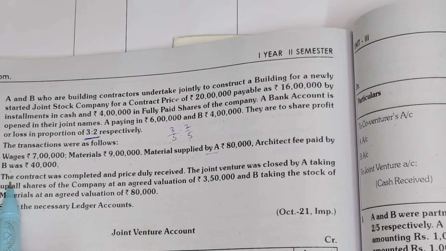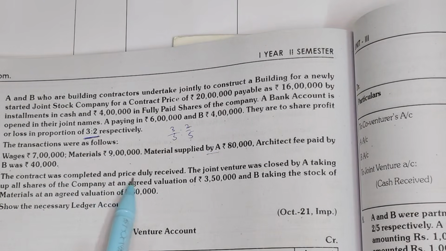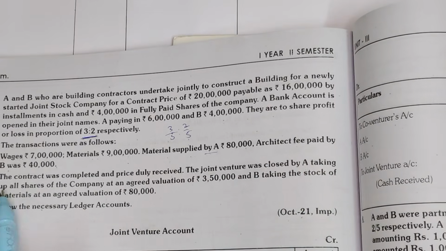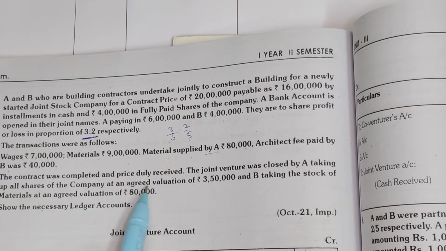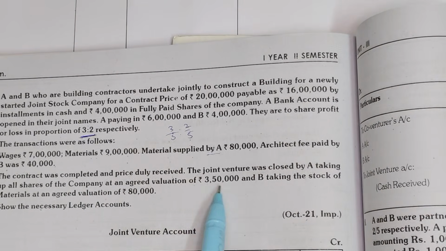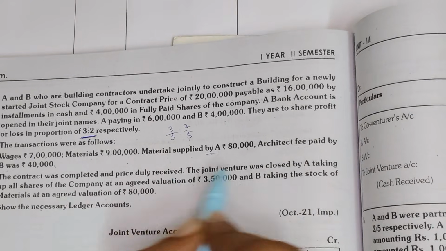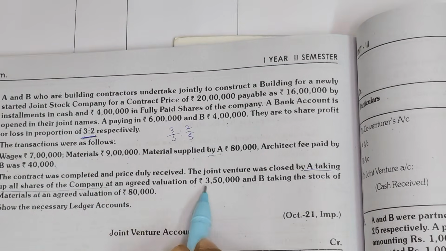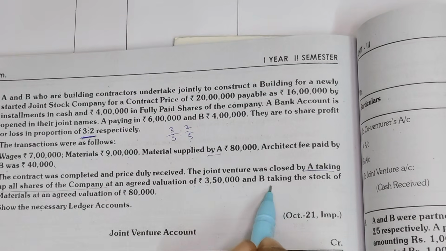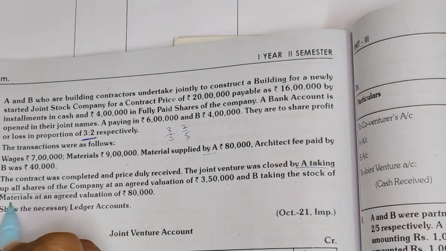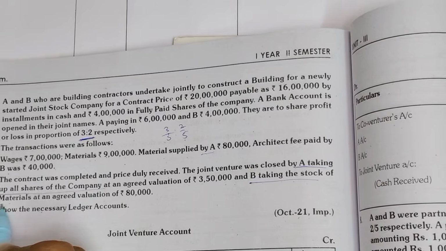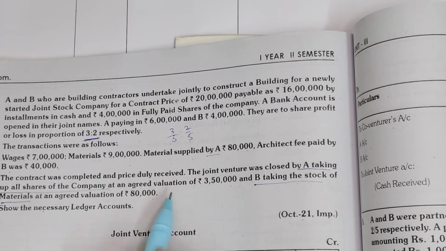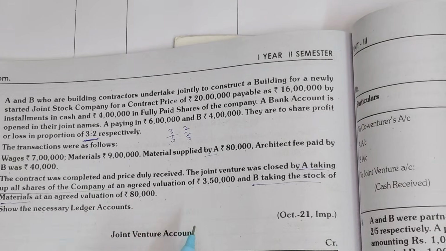The contract was completed and price duly received. The joint venture was closed by A, taking up all shares of the company at an agreed valuation of rupees 3,50,000. So A taking all shares of the company, takes over 3,50,000. B taking off the stock of materials at an agreed valuation of 80,000. So if it is taken over, where we should write? In the joint venture account, credit side.